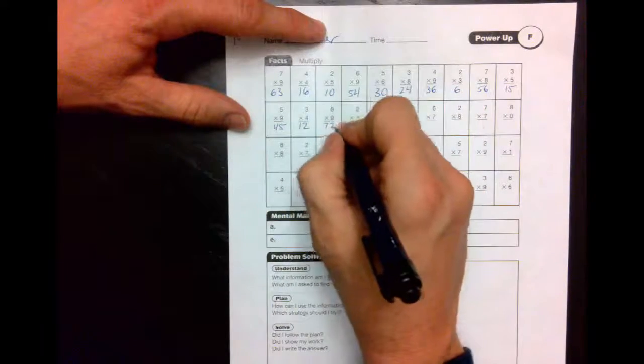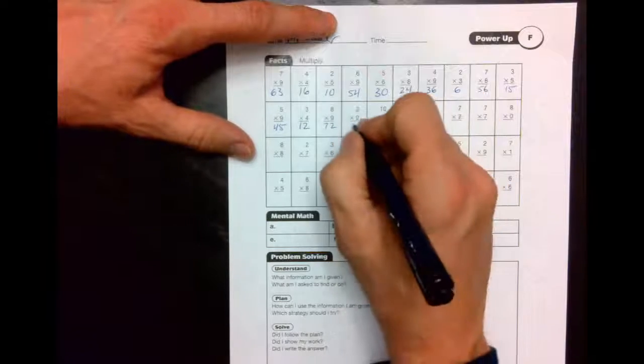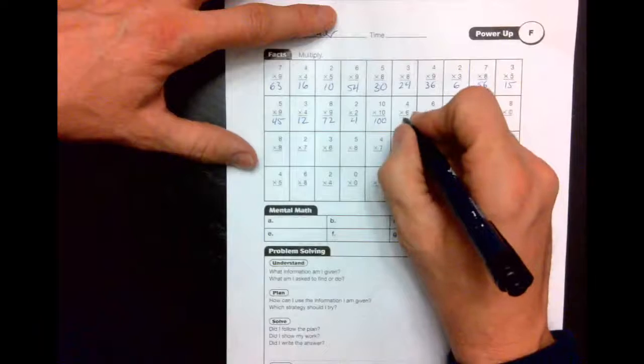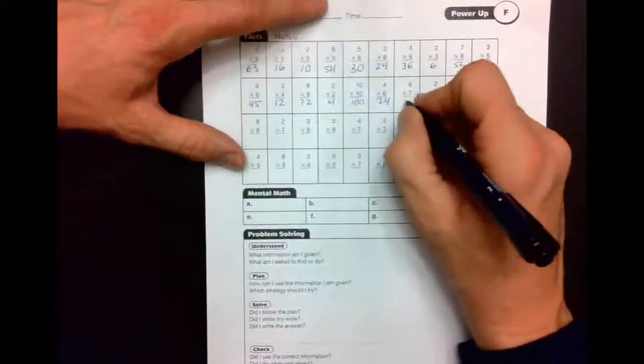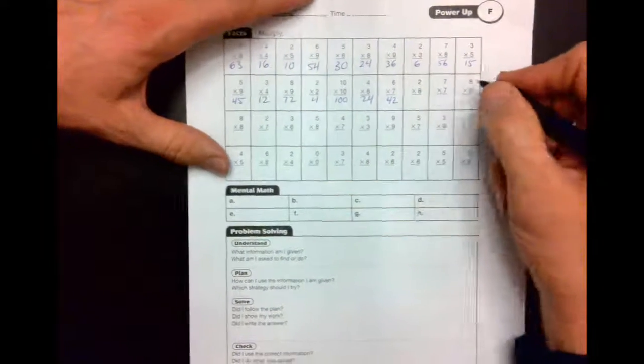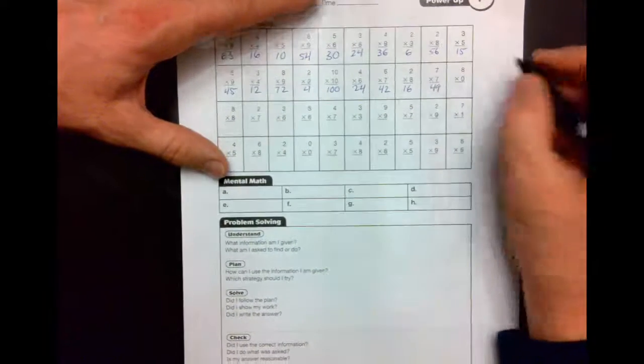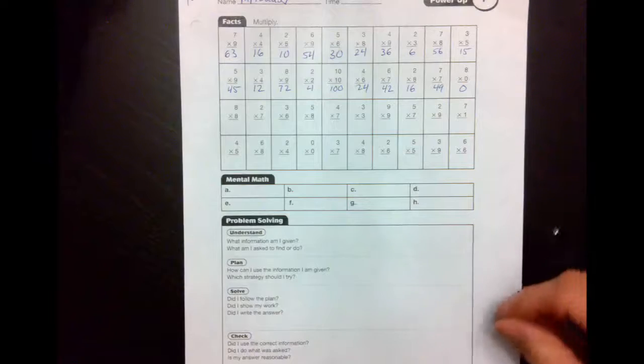8 times 9 is 72. 2 times 2 is 4. 10 times 10 is 100. 4 times 6 is 24. 6 times 7 is 42. 2 times 8 is 16. 7 times 7 is 49. 8 times 0 is 0.